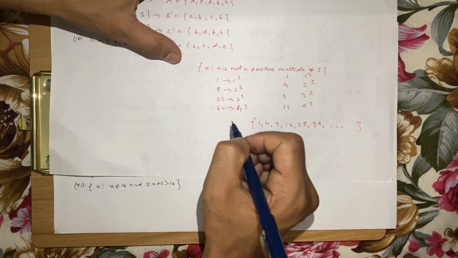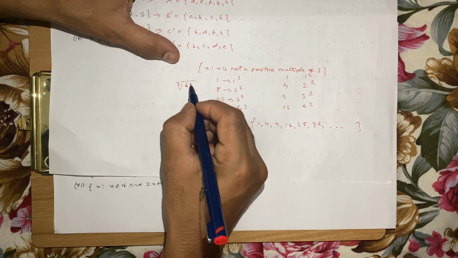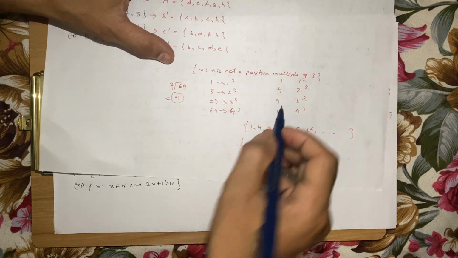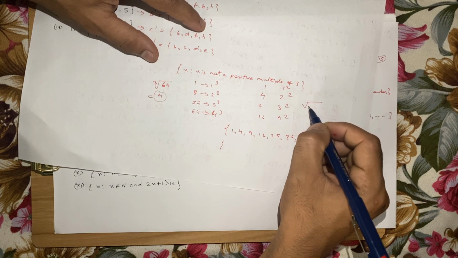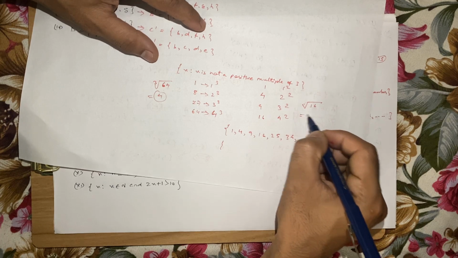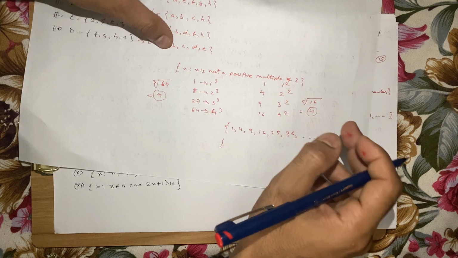So for cubes, when you do the cube root, the cube root of 64 will give you what? 4, a perfect cube. The root will be removed. This was called a perfect square because when you do the square root, this was the cube root. So the square root of, let's say, 16 will give you exactly 4. So this is a perfect square, this is a perfect cube, in that way.